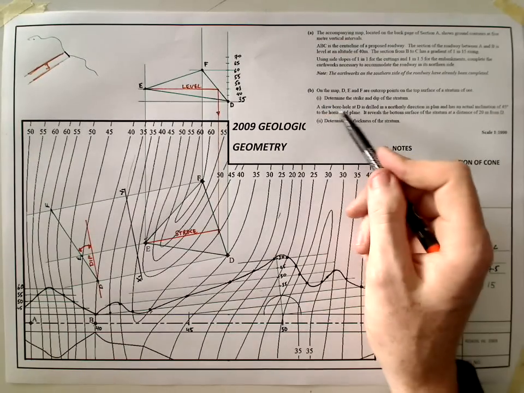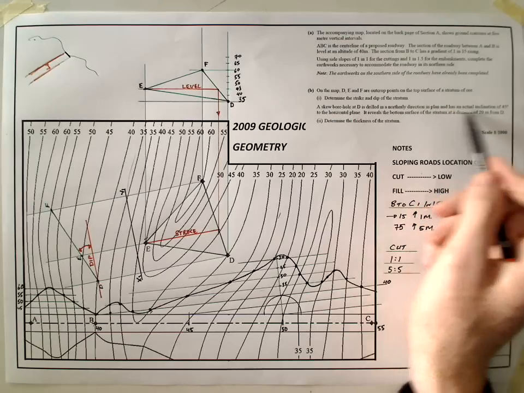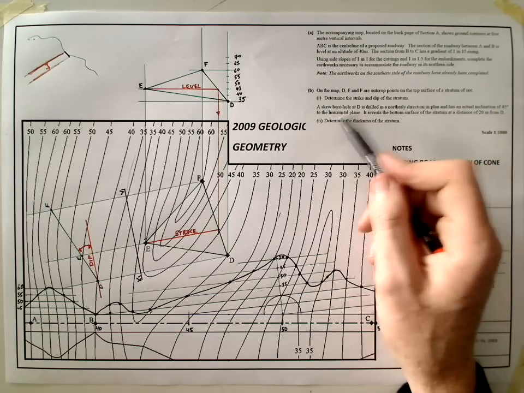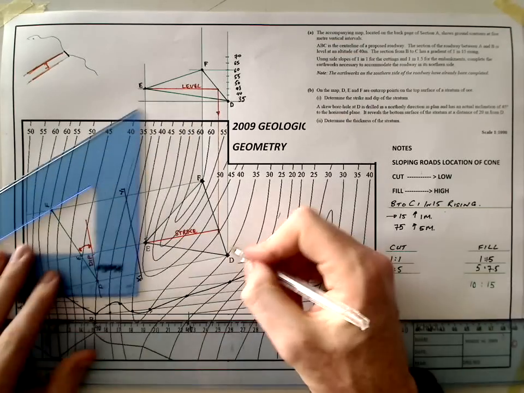So I'm told a skew borehole at D is drilled in a northerly direction in plan, and has an actual inclination of 45 degrees to the horizontal plane. So this here is my plan view.